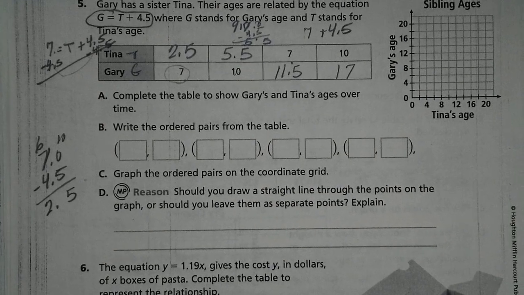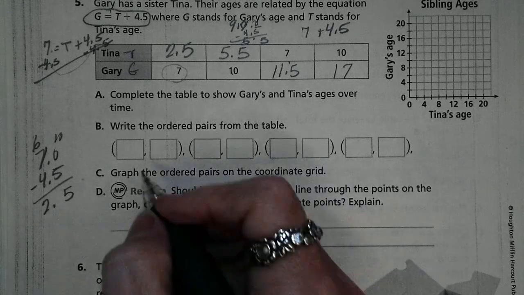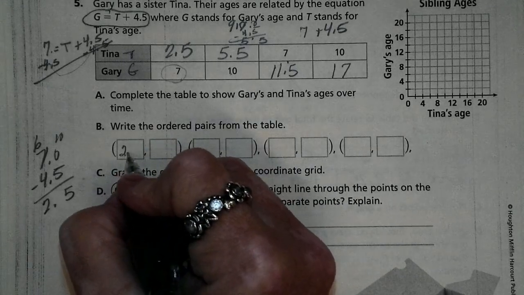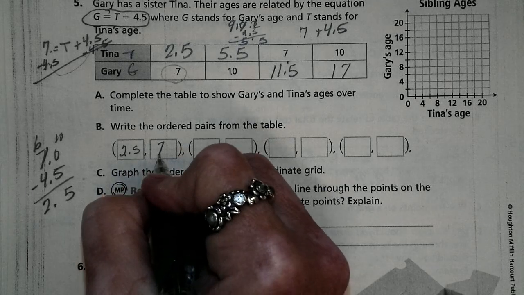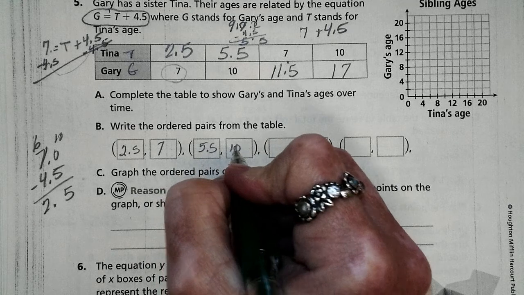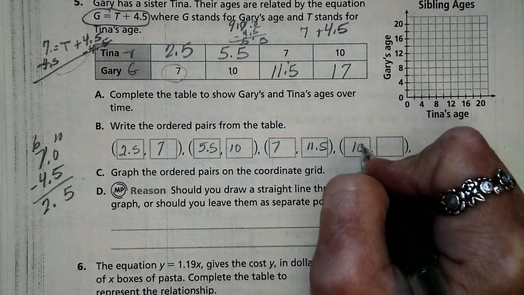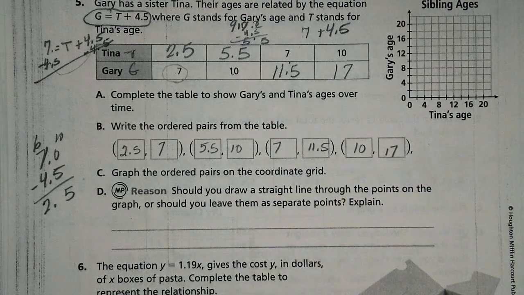Alright, so it says complete the table to show Gary and Tina's age over time. So we're going to write the ordered pairs. So 2.5 and 7, 5.5 and 10, 7 and 11.5, and 10 and 17. So that's what we're going to use to graph.